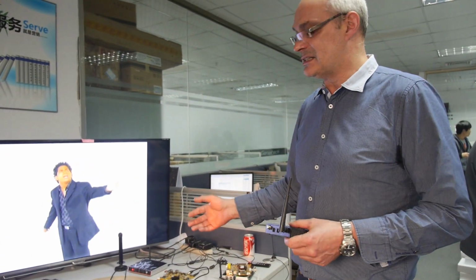Again, the smart device generates a certain kind of virtual tuner technology inside. So the intelligent part is not here. The intelligent part is always on the smart device.